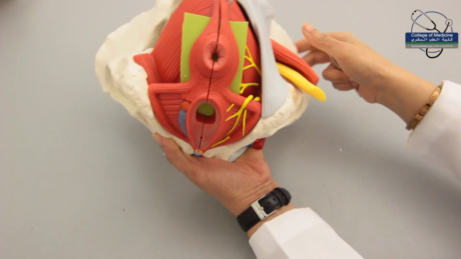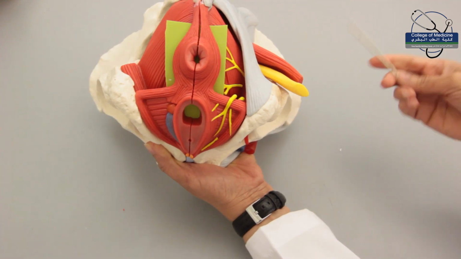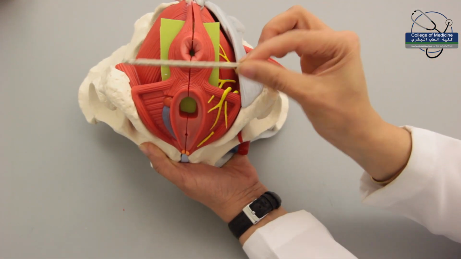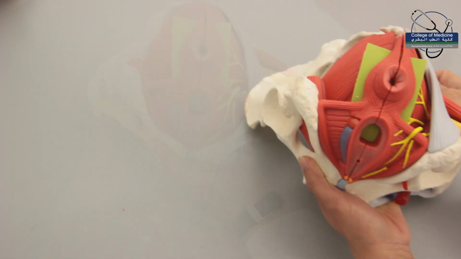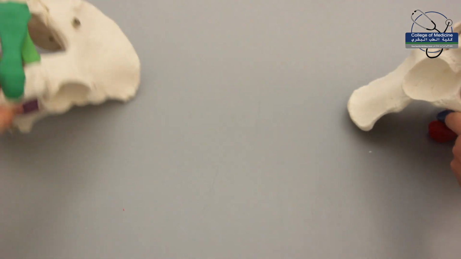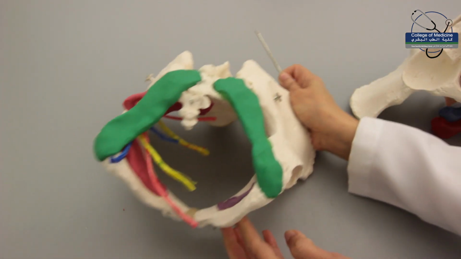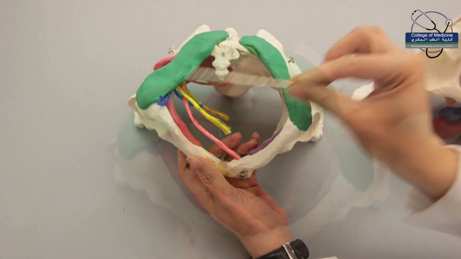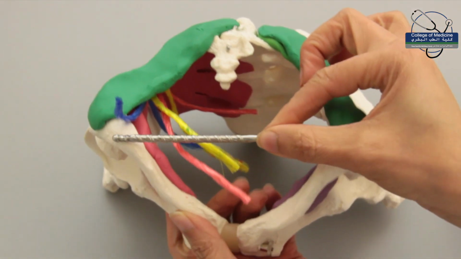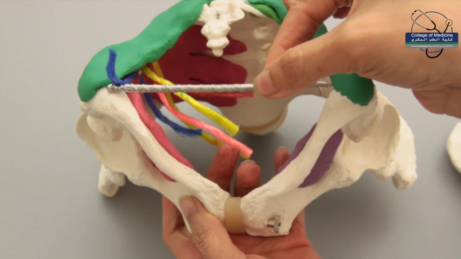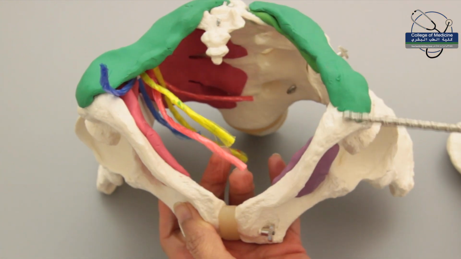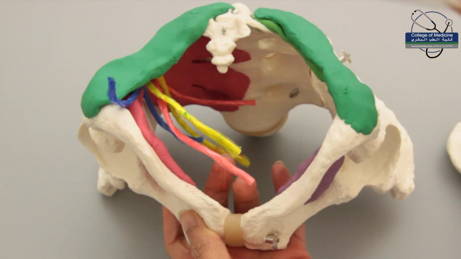Okay, this region has been divided into two triangles, two unequal triangles. On the other model, I'll show you how the division happens. We have to draw an imaginary line, okay, between the two ischial tuberosities. Okay, these are the sacrotuberous ligaments.